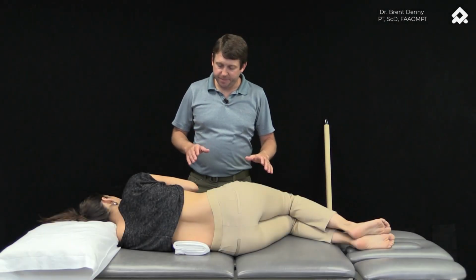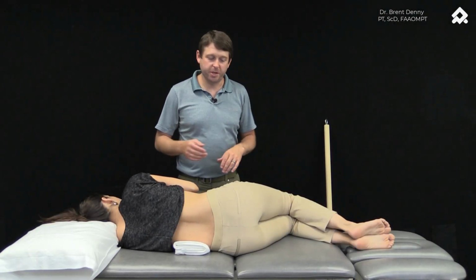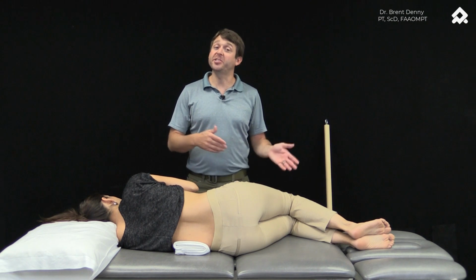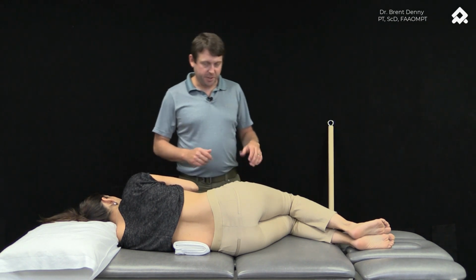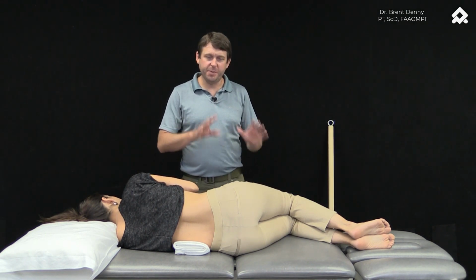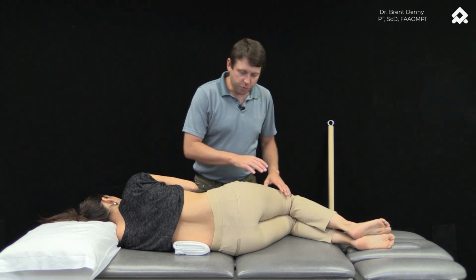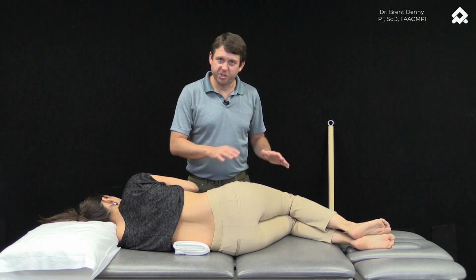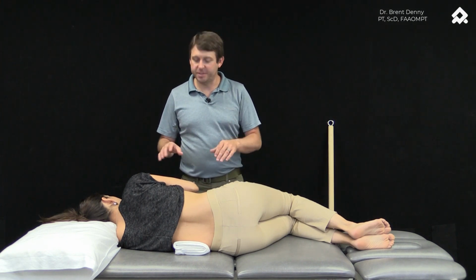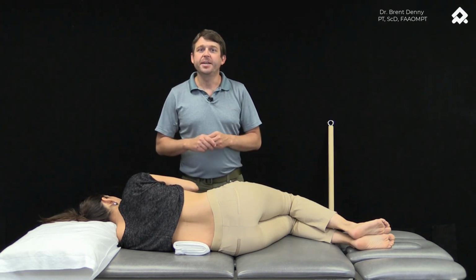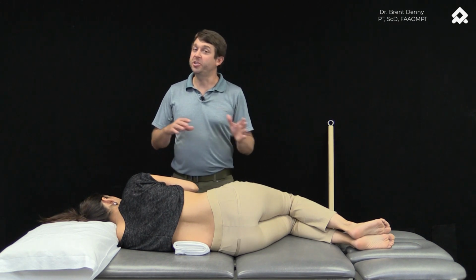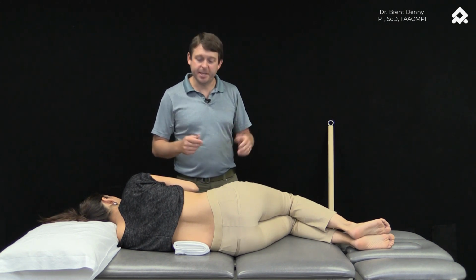So what we're going to do today is show you another component of our lower quarter functional examination testing sequence. As we go through this, we keep in mind that we use the lower quarter functional examination, the LQFE, to determine dysfunctional movement habits and patterns that our patient might be using that is potentially driving their pain state.